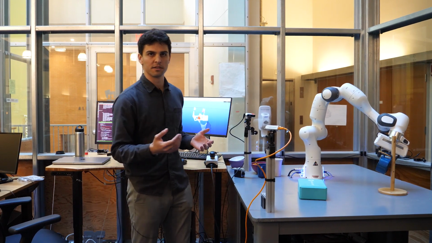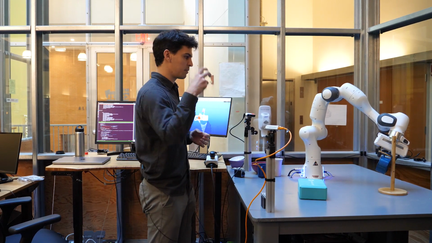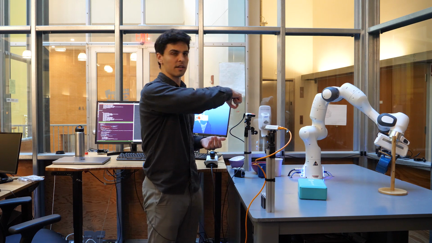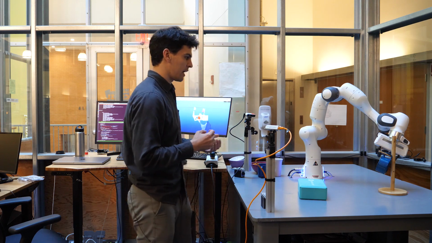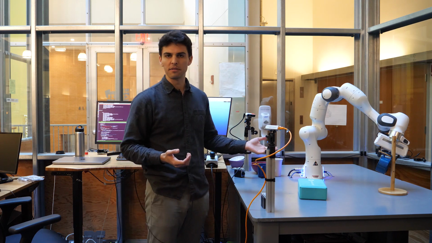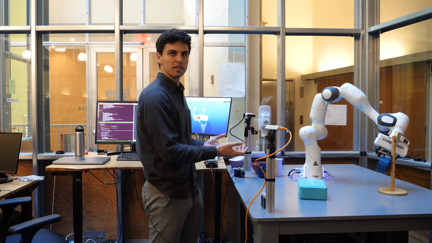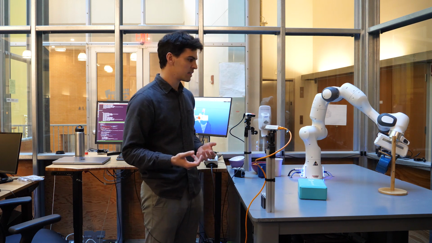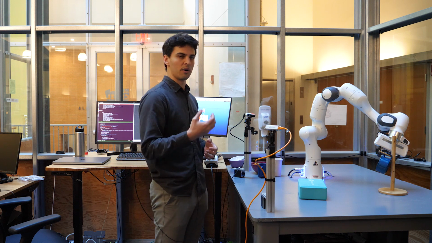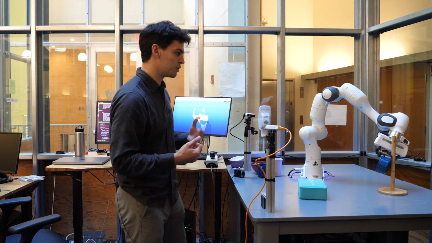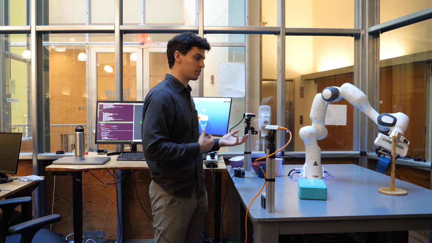And that now consists of one demonstration of picking up a mug by the rim, hanging it on the rack via the handle. And essentially all we need is like 5 of those on a couple of different mugs with different shapes. And that's what allows us to now execute that same task on new mugs that have both different shapes, but also different poses.